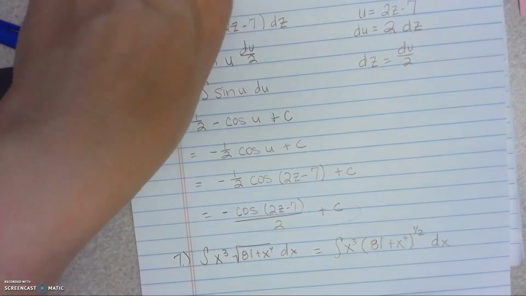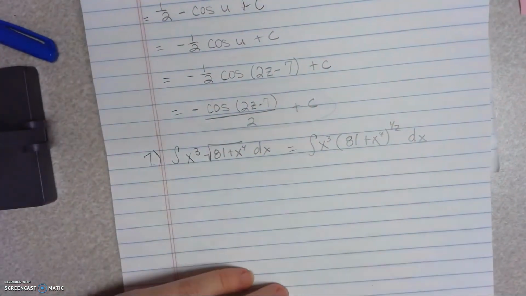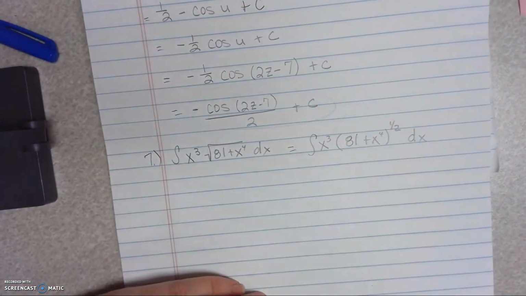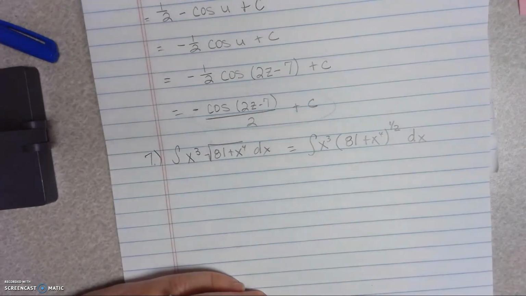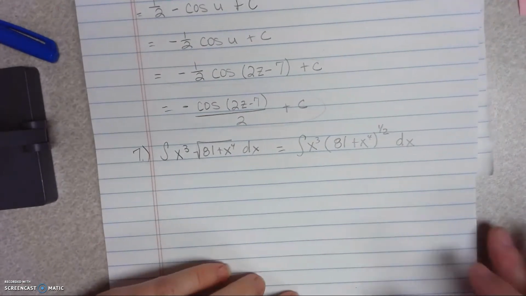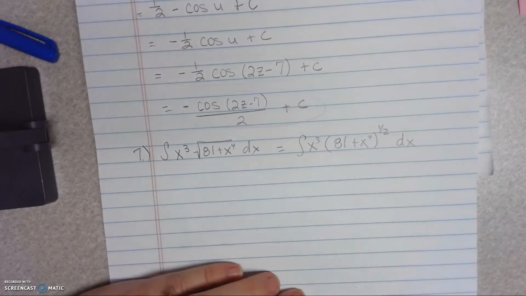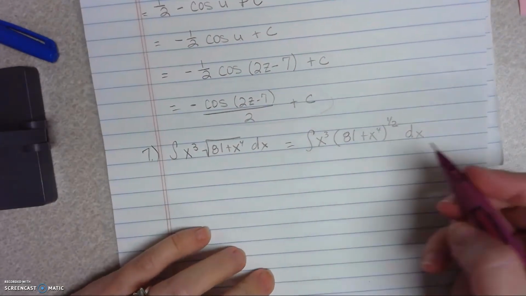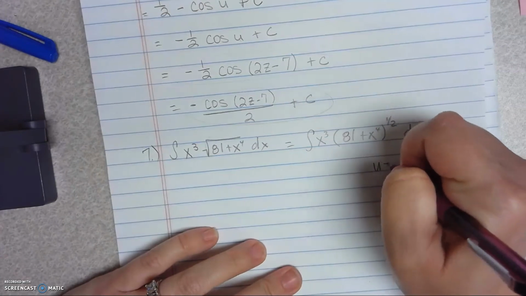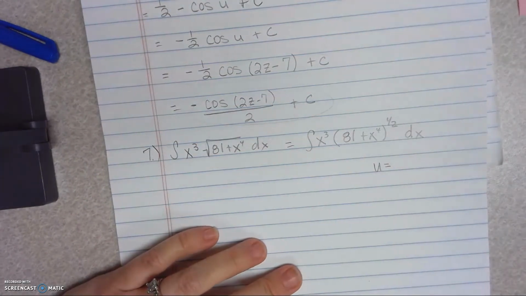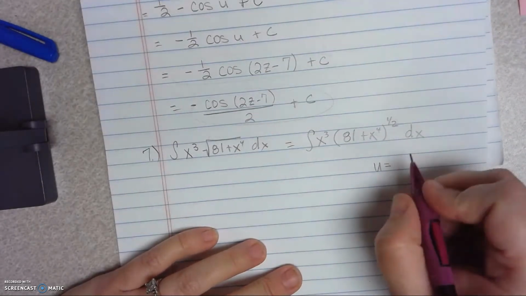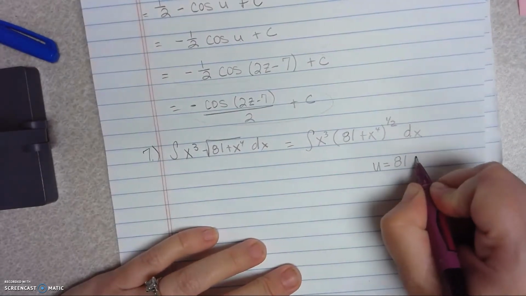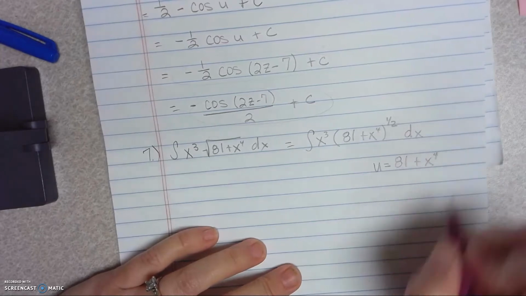dx. Okay, now because our basic rules that we have for this class do not contain anything related to a product, we have to do a little bit of substitution. That's our next thing that we know to use. So I'm going to pick something to be u. Remember, u is usually inside of something. So the 81 plus x to the 4th is going to be my u.